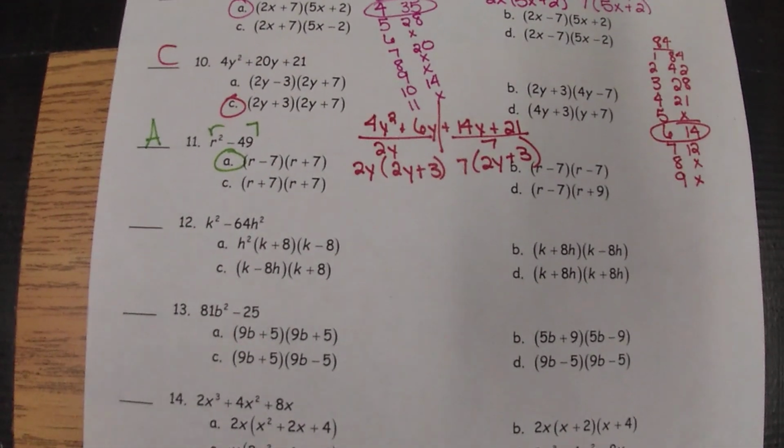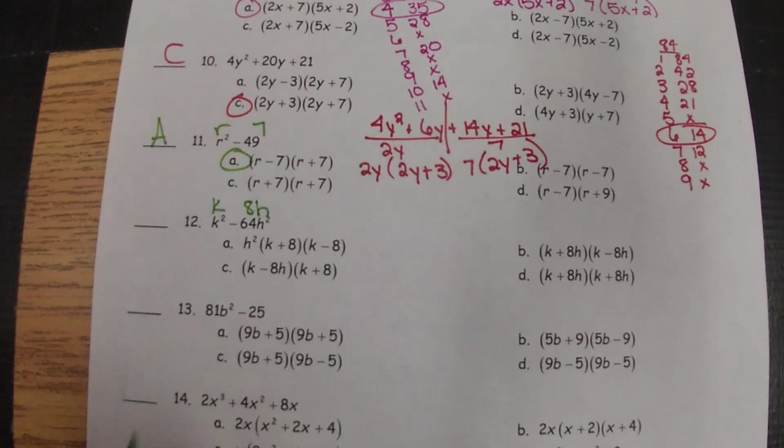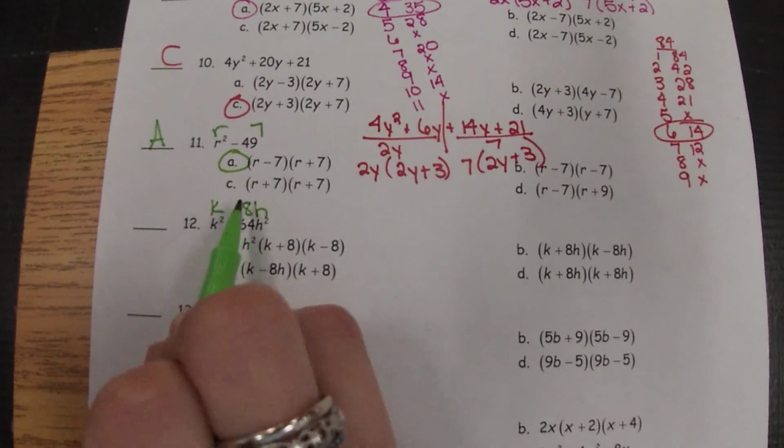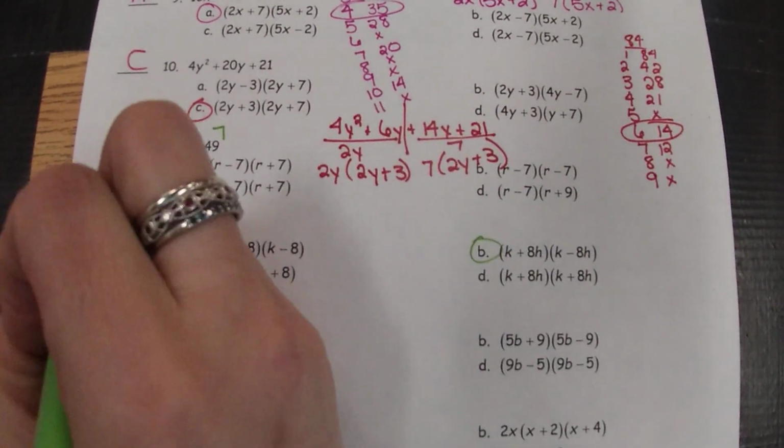Same thing on 12. It is 2 terms. We can take half of the exponent. 8 times 8 is 64. So we need a k plus 8h and a k minus 8h. So it's going to be B.